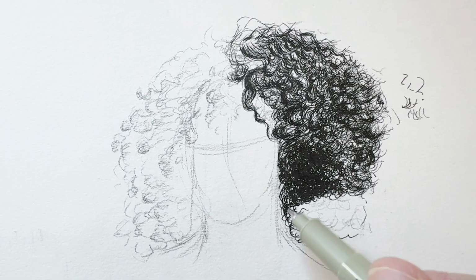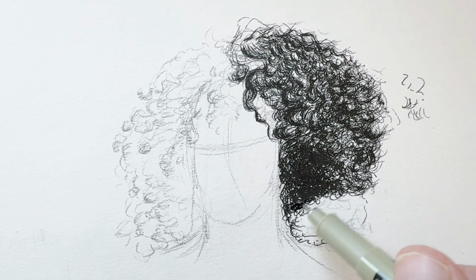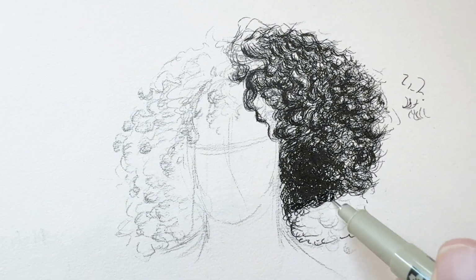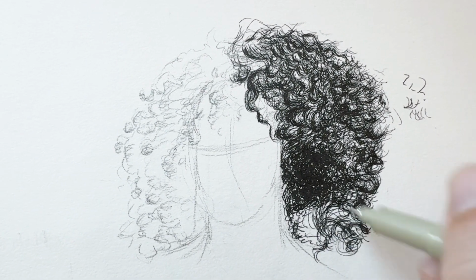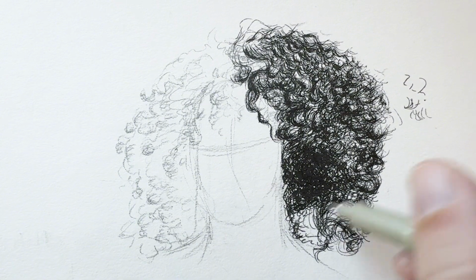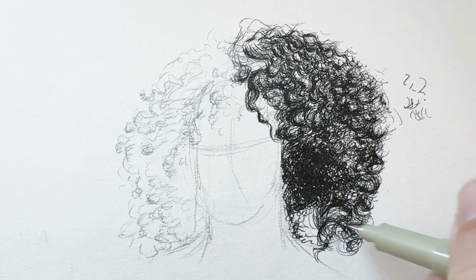This is one of those where I sped it up a little bit so it doesn't take 30 minutes, but it was actually about 30 minutes of drawing, just to give you a sense. And a lot of that is just going over one area for a long time to try to make it look darker.